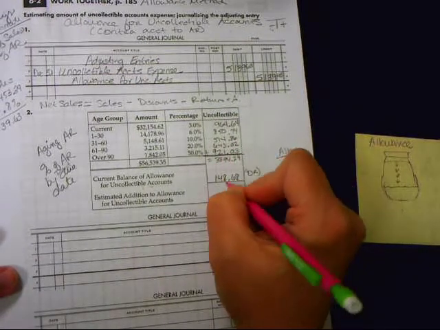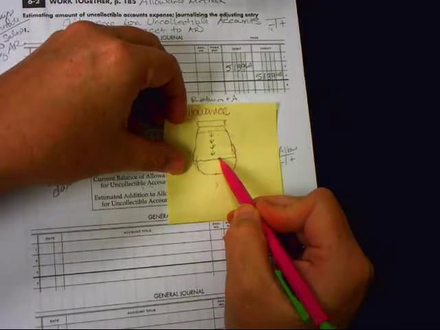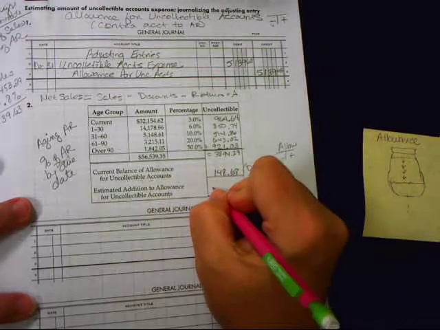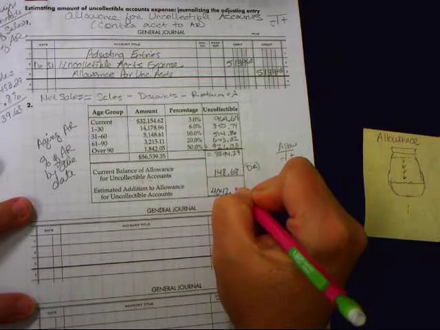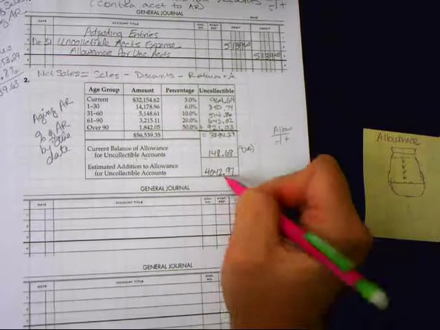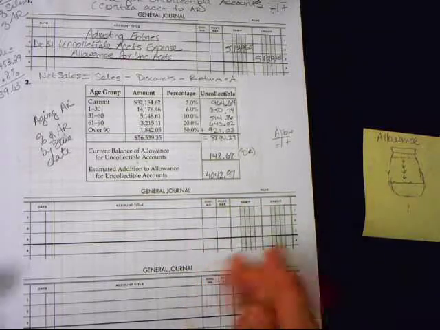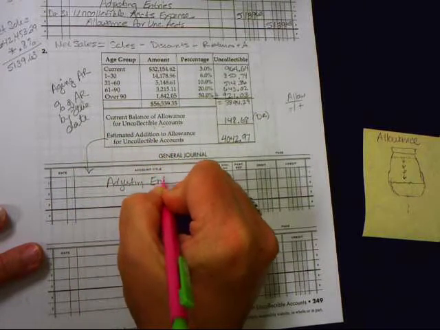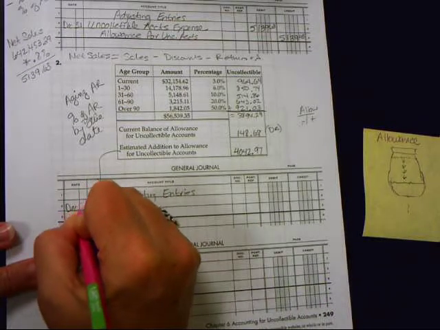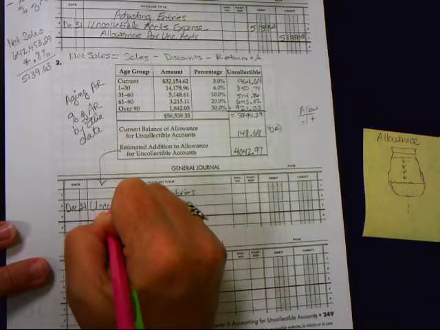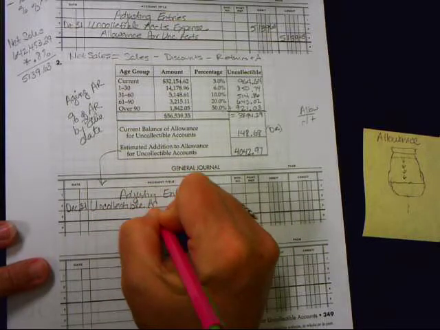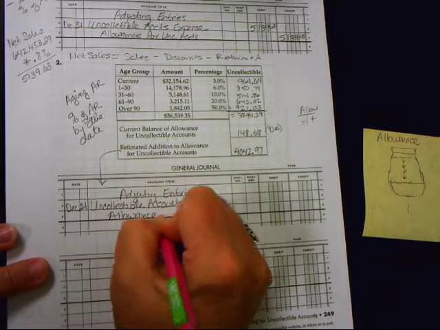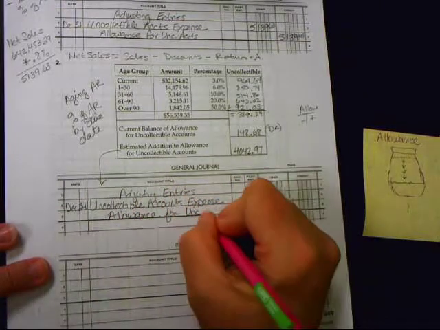All right, so instead of subtracting this, if it were a credit balance, we would subtract these two, but it's a debit balance, so we've got to add it and then add. Okay, so the answer here is 4042.97. So here's our estimate, but we're actually going to have to add more in because of that. All right, and then we'll come down here, and this is going to be our adjustment. So adjusting entries on December 31st. And again, this is kind of getting things ready for the next year. And your allowance for uncollectible accounts.